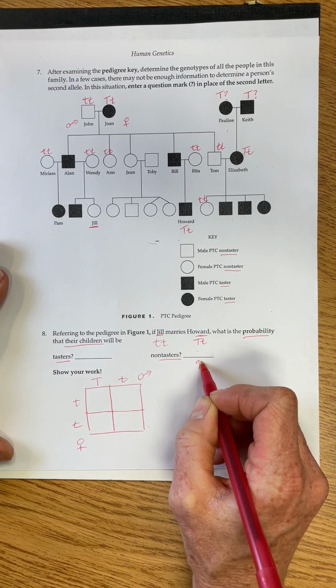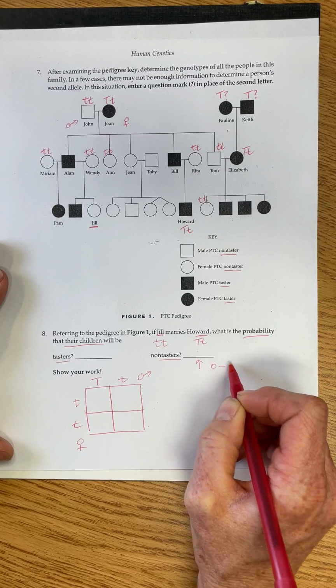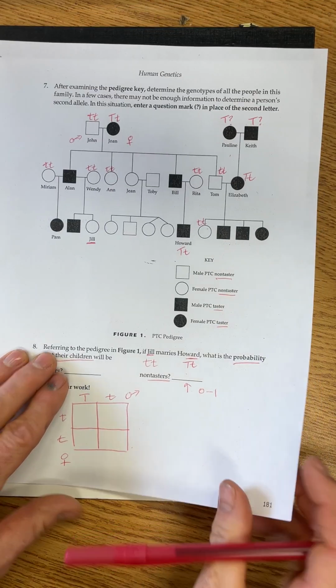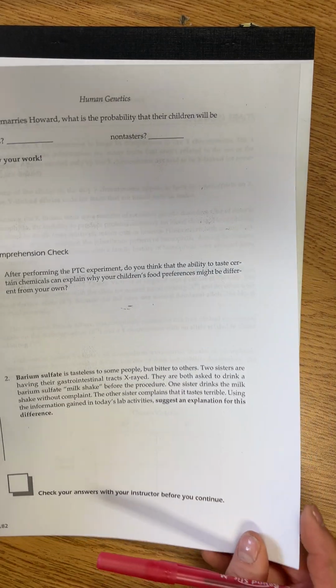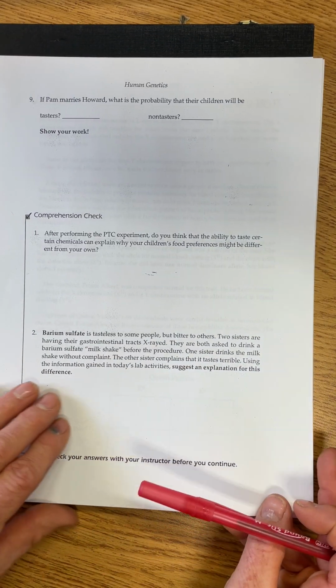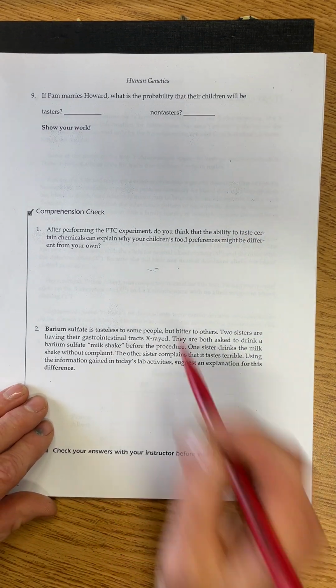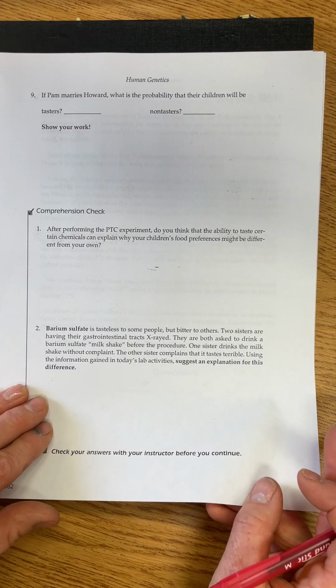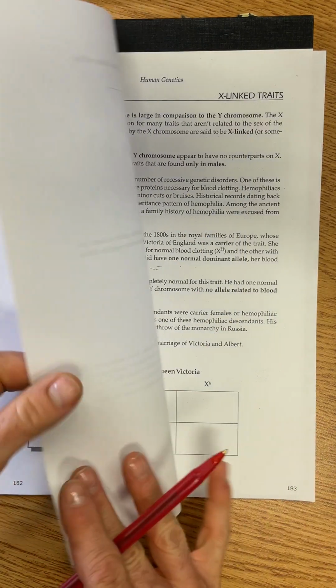So in here, you're going to put a number between 0 and 1. And I think that's all you need for activity 1. You'll be answering the questions in the comprehension check, so make sure you do that.